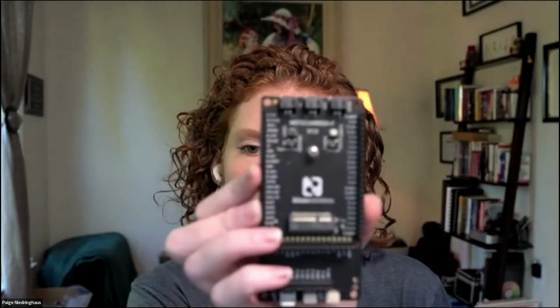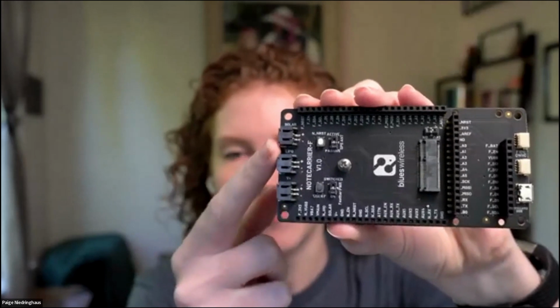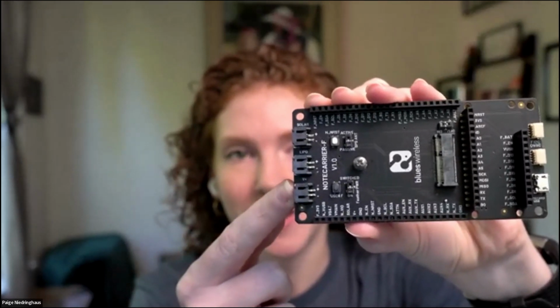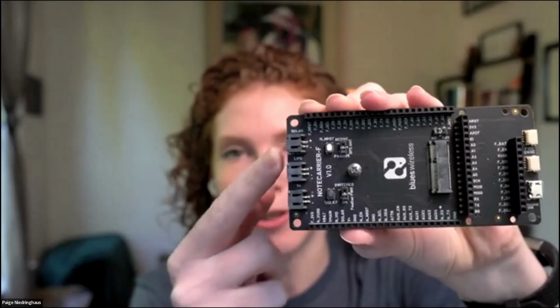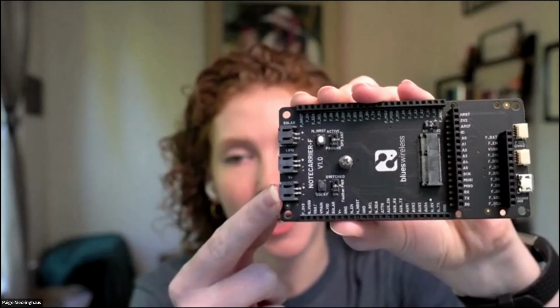Second up is the Notecarrier itself that we're going to be using. I have got the Notecarrier-F today because, as TJ mentioned, it has the Feather connector at the bottom, which, while it's not necessary for our initial demo, it will be necessary once we get to the Edge Impulse portion of the demo today. As you can see, we have 3 JST connectors on one side. It's got LiPo, it's got solar, and it's got a V+ option.